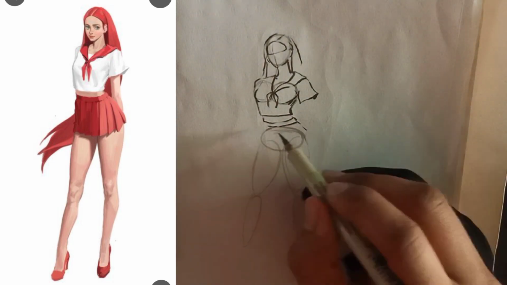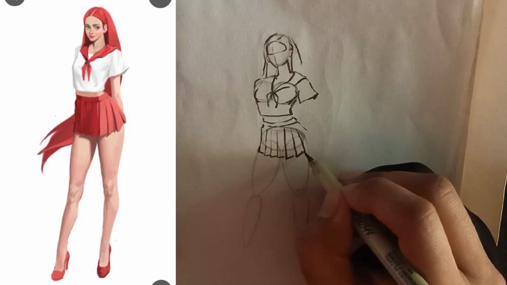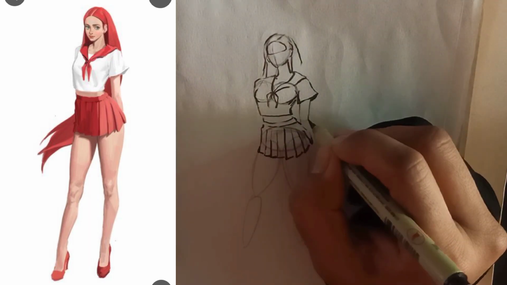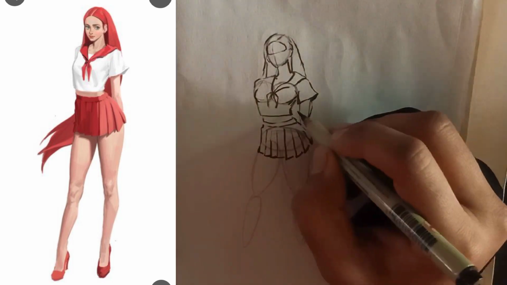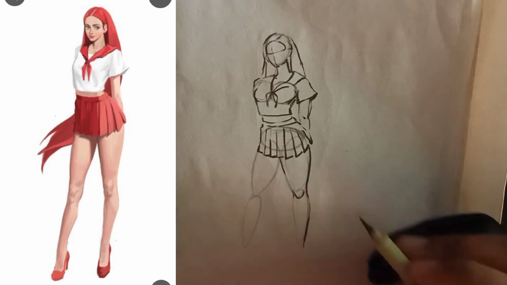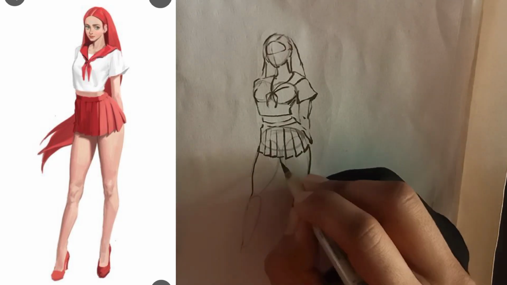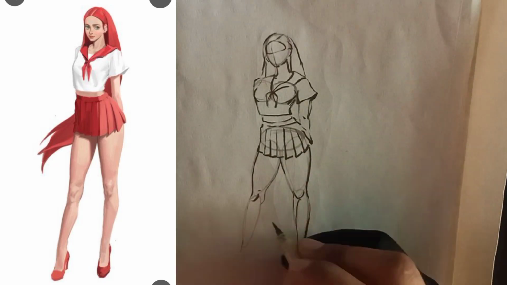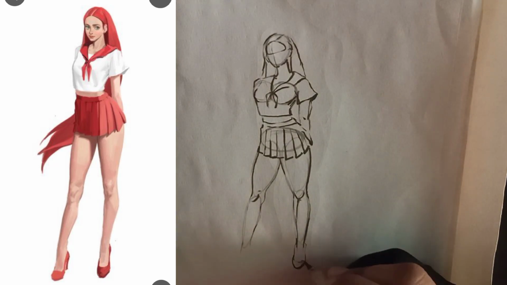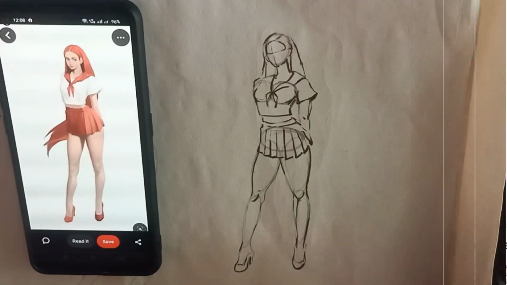Remember, the size of the waist area will be the largest part in your female drawing, and try to keep the head smaller. And here we get the female anatomy.